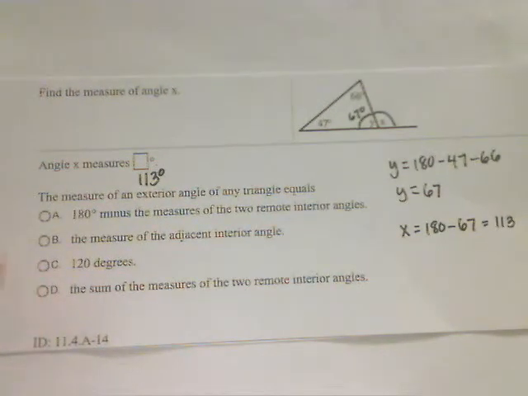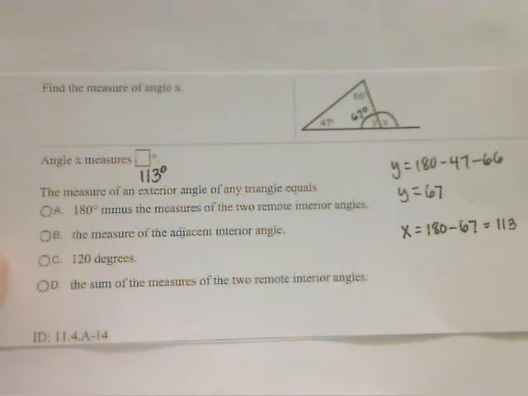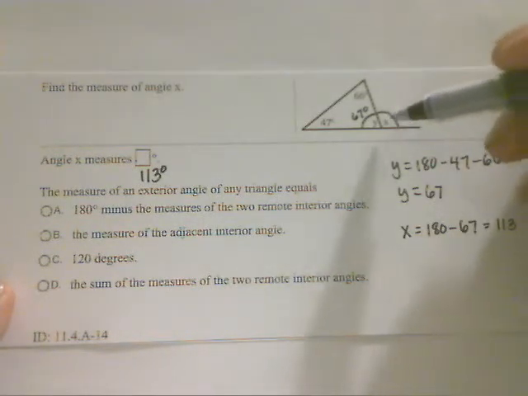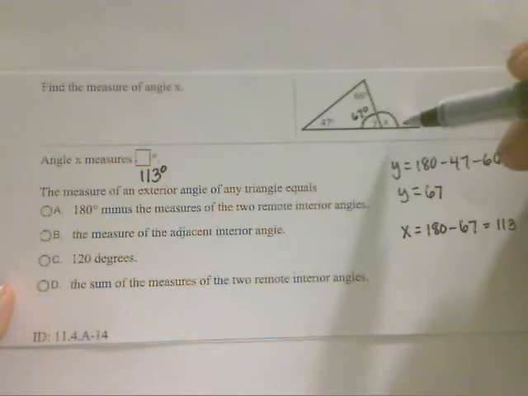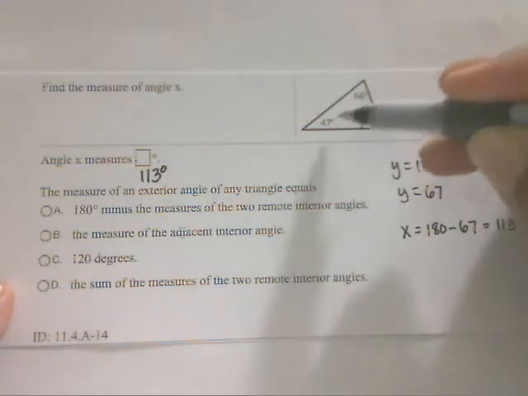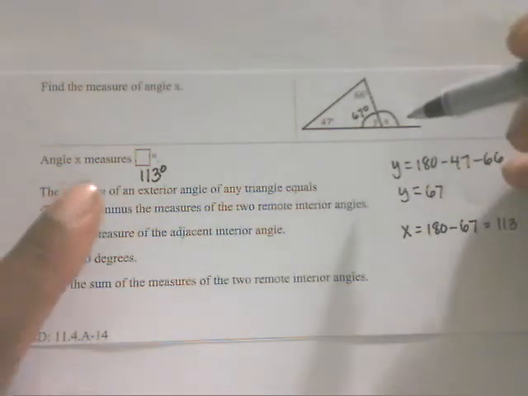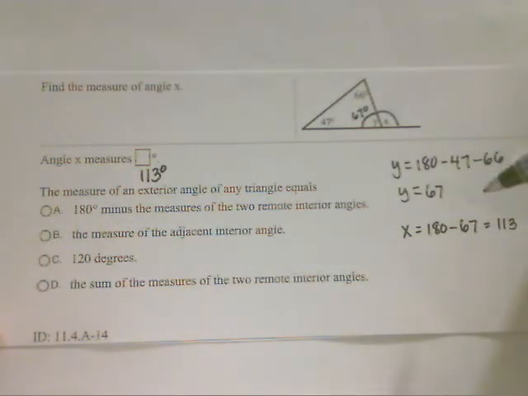Now let's look at this next question. The measure of an exterior angle of any triangle equals... Okay, now let's look at this. Here's the exterior angle right here. Now, if you add the two angles here, the 47 and the 66, you would get the 113, which I came up with doing it the long way.